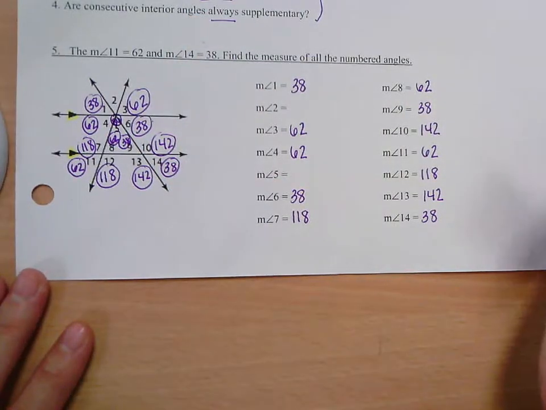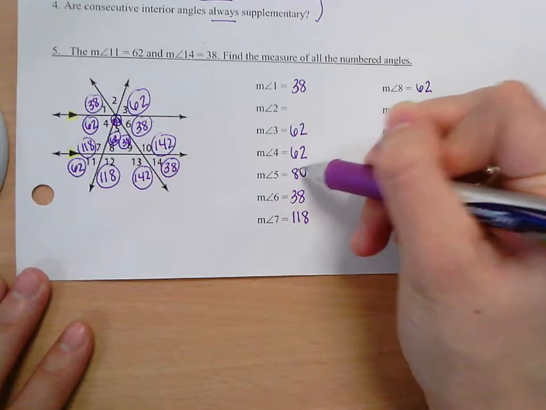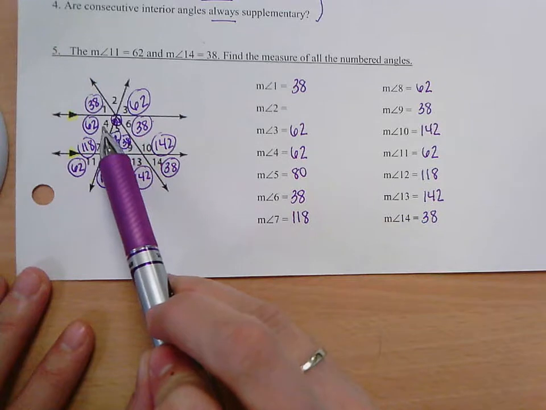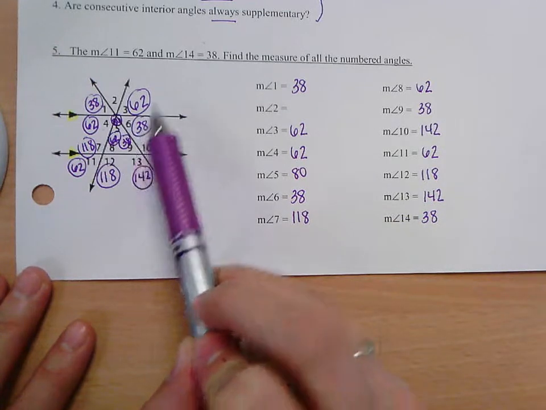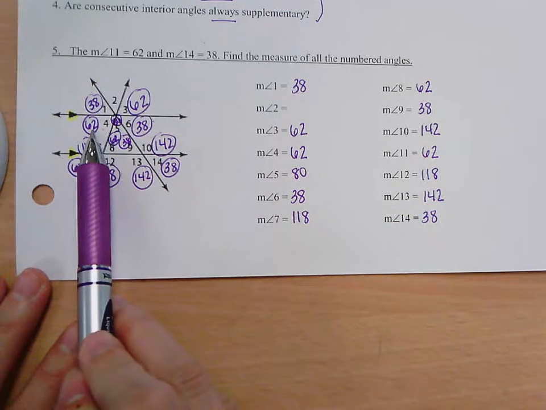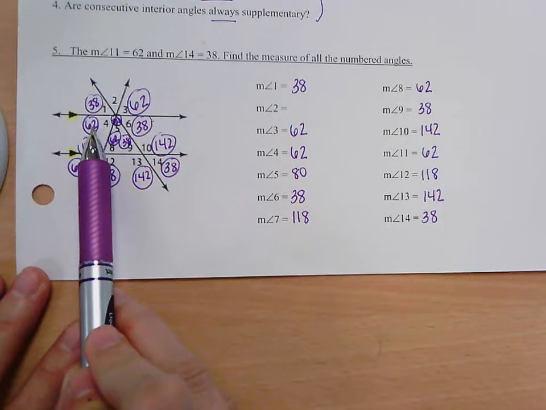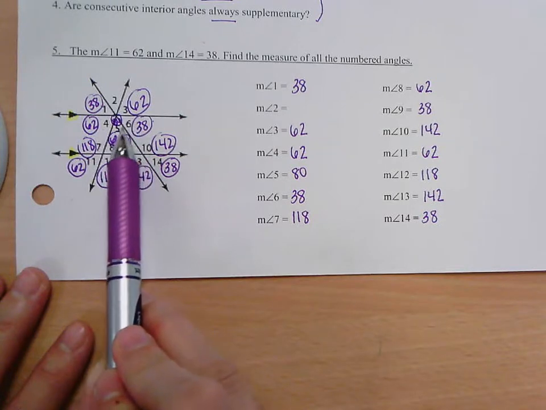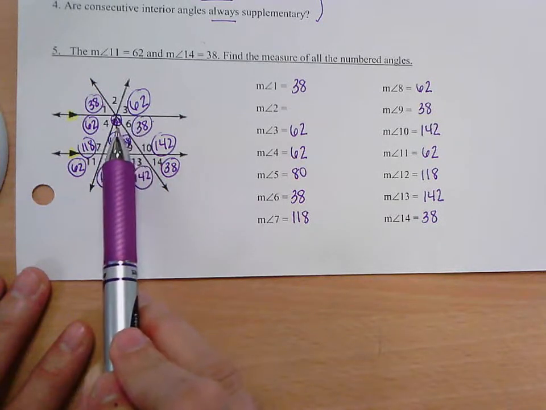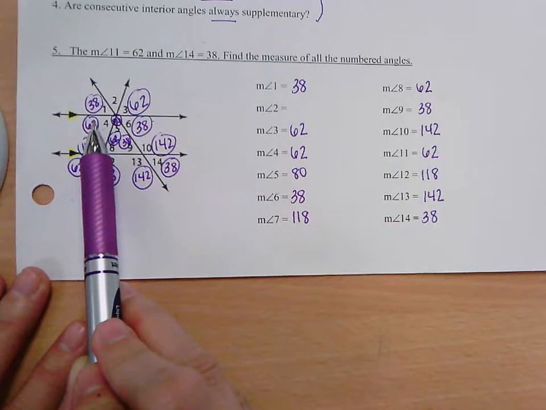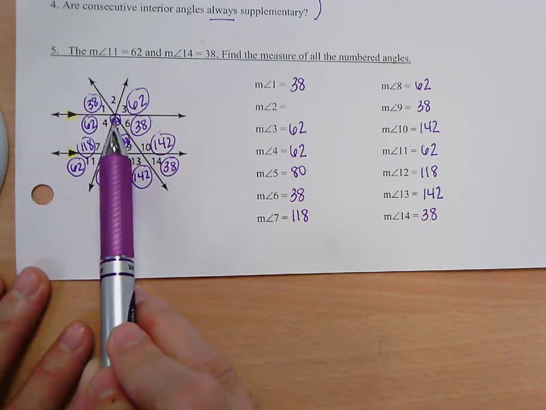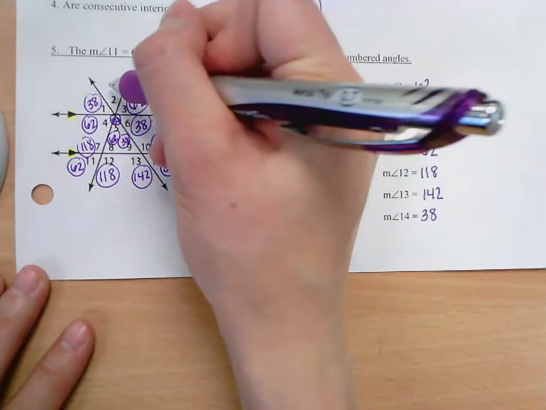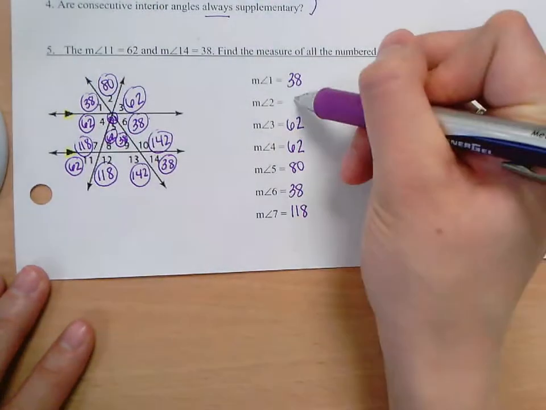80. And, okay, so how did we get 80 for 5? Okay, so we had, quiet please. Some of you see this, some of you may not. This is 62, this is 38. These 3 angles should add to 180. So if you subtract 62 and 38 from 180, you would get 5, which is 80 degrees. And then 2 is also 80 by vertical angles.